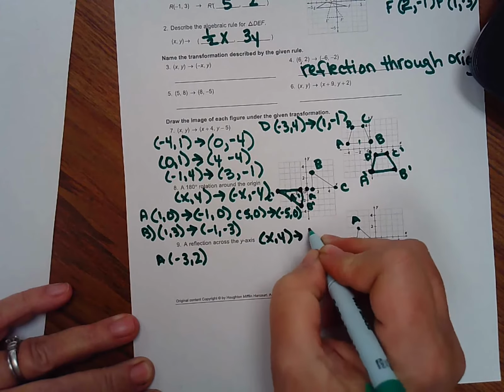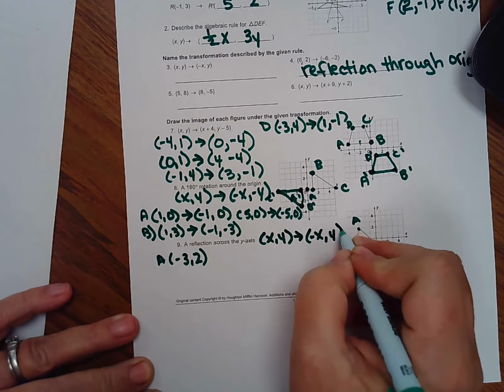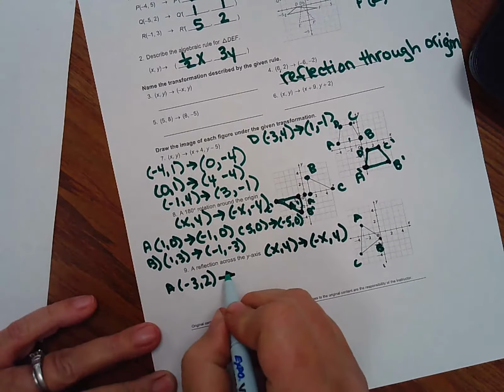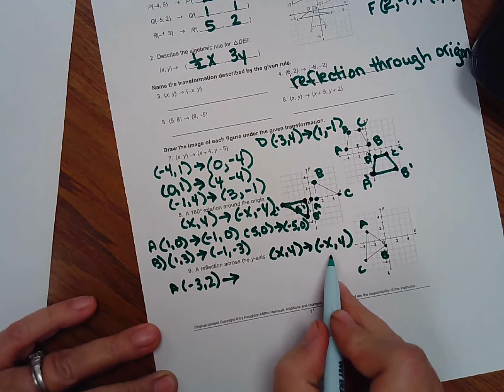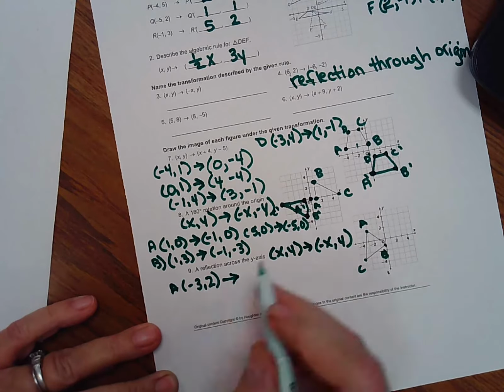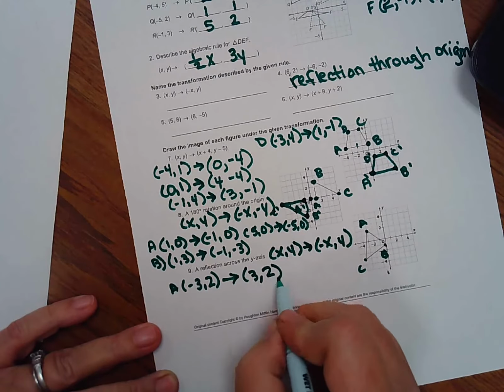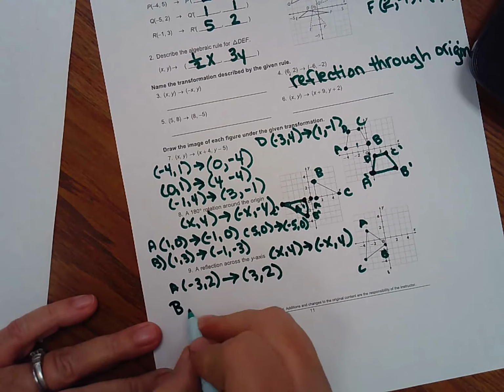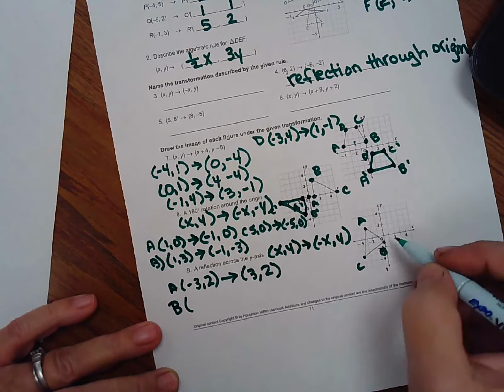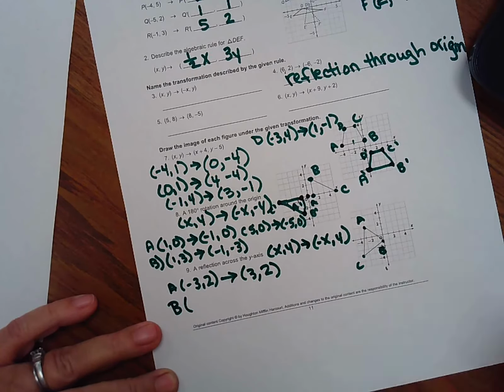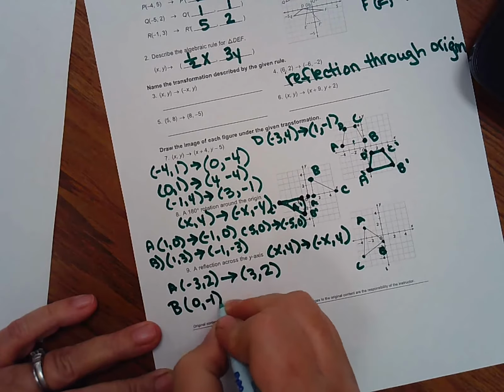(x, y) maps to (-x, y). So -3 becomes negative, so that's -(-3), which is 3, and y stays the same. So (3, 2). For B, I'm at (0, -1).